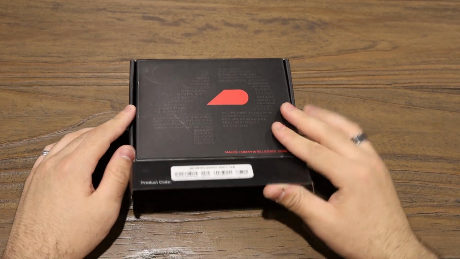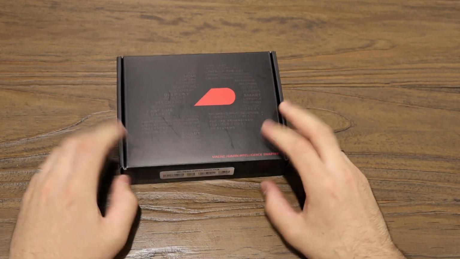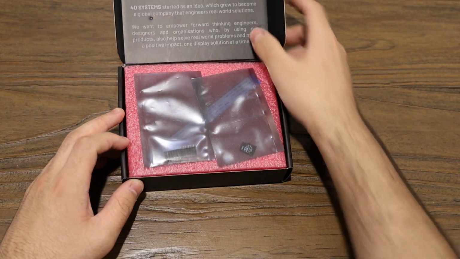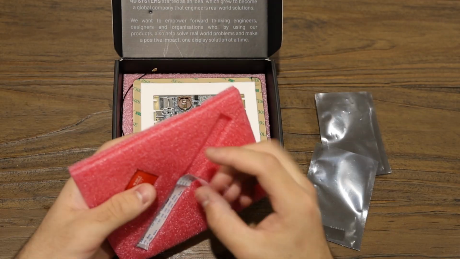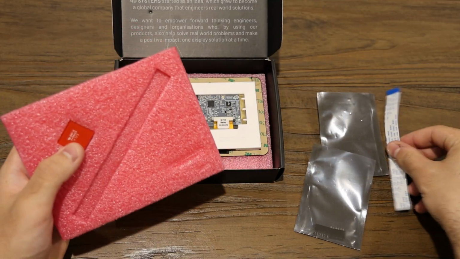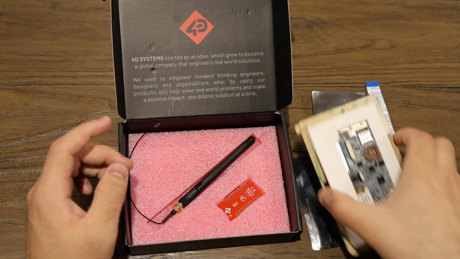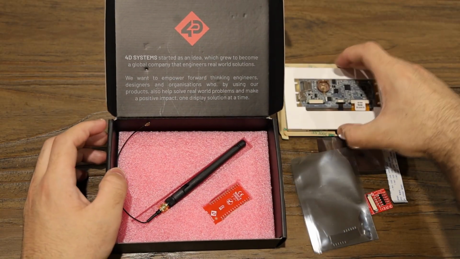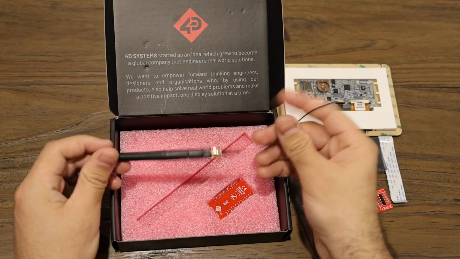So with our display kits, there are a couple of different things that you get inside the box. Those being an SD card. Some displays also come with connector pins that you can solder onto the breakout board. A 30-way ribbon cable to connect to the display. Of course, the display itself, and depending on the model, there can also be a Wi-Fi adapter as well. So this is basically everything that you need to get started with your project.